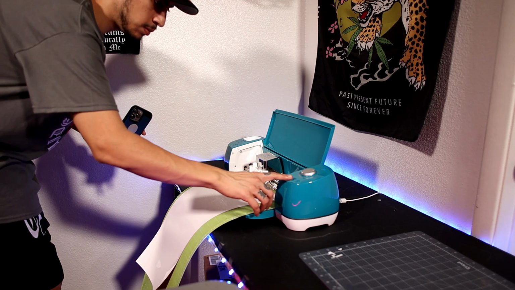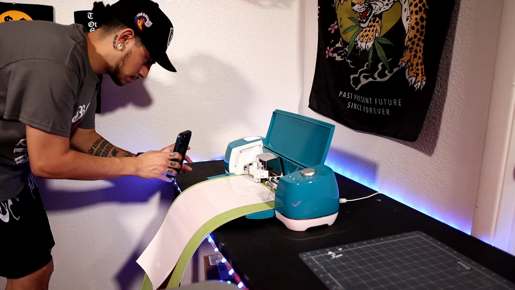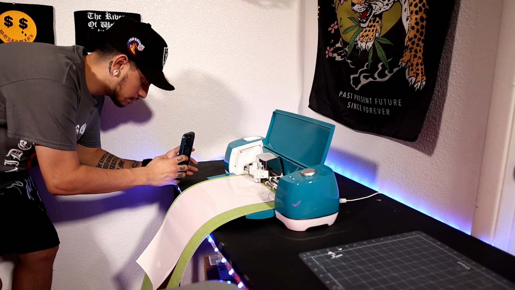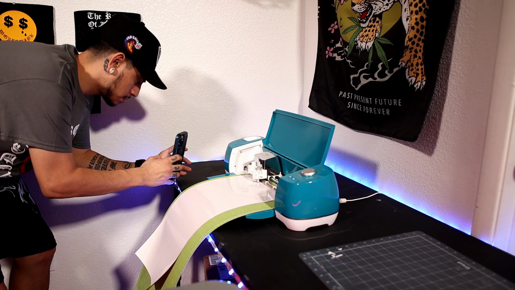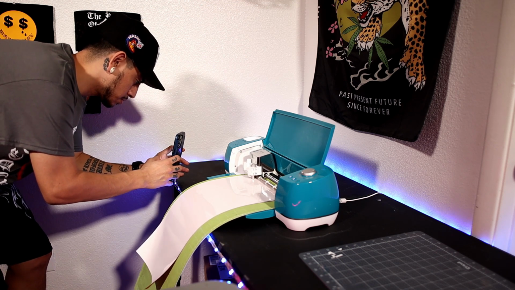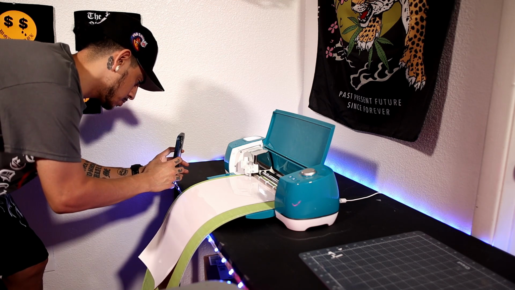Alright, so we have the vinyl cutter loaded. Now I want to get some detail shots of the needle cutting the vinyl. If you're taking the camera off the tripod, please make sure that you're using really steady shots. If it's just random little detail shots, you don't have to worry about filming it too long.